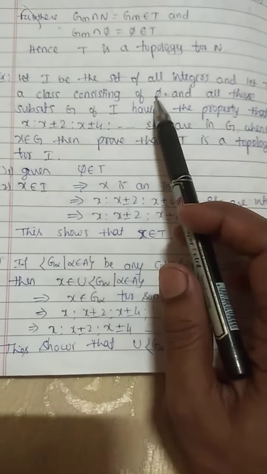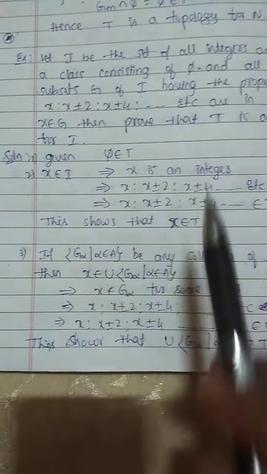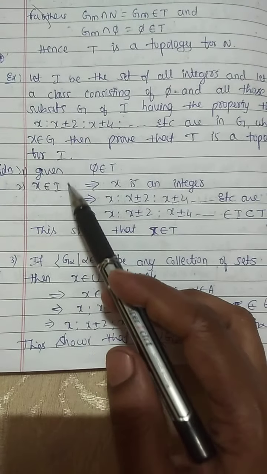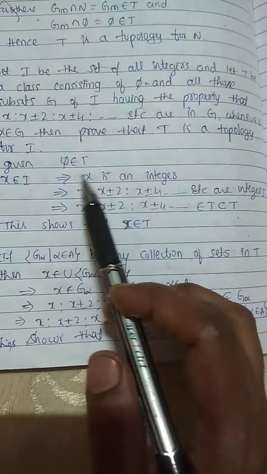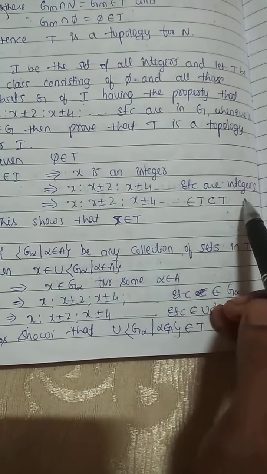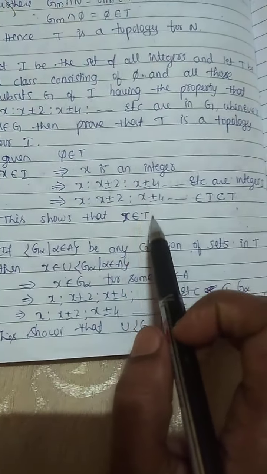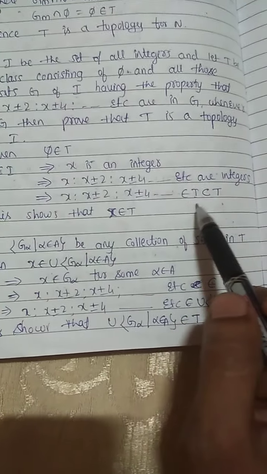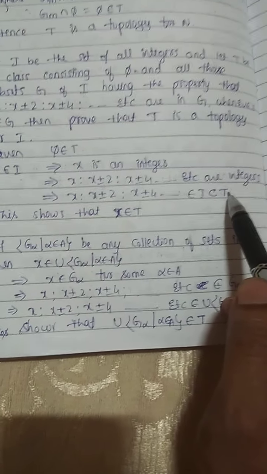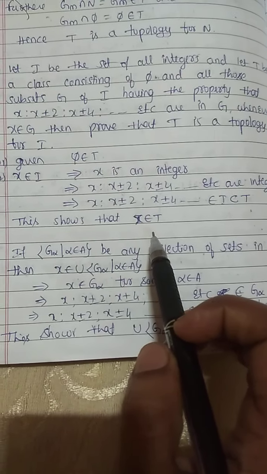It is given that phi is an element of T. So, phi belongs to T. First condition holds good. Second condition, x belongs to I. I is a set of integers, so x is an integer. If x is an integer, then x plus or minus 2 is also an integer, x plus or minus 4 also an integer. These all are integers. This implies x, x plus or minus 2, x plus or minus 4 and all belong to I, the set of integers, which is a subset of T. Therefore, this shows that I belongs to T.